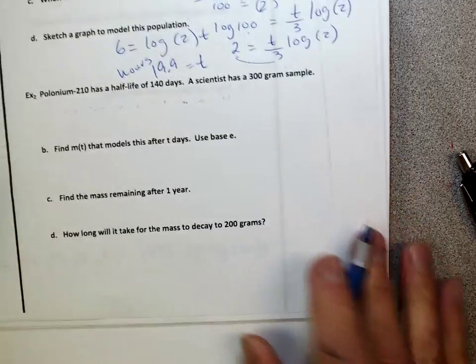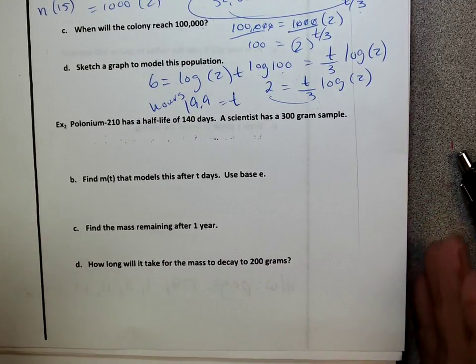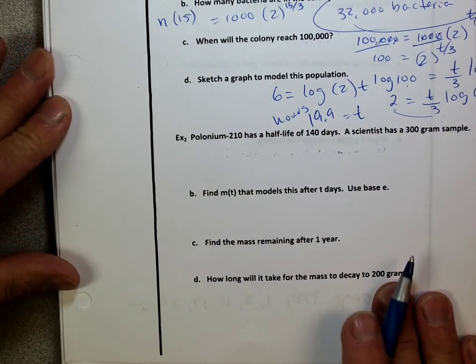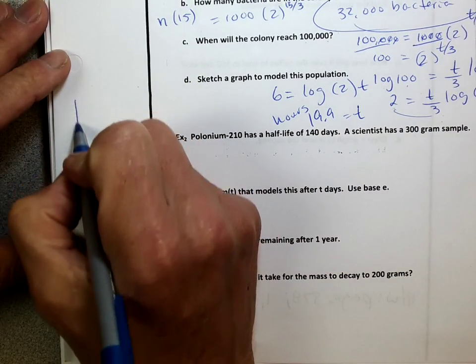Now, to sketch a graph, we have enough information to do it. So let me go ahead and slide. I'm going to do my graph over here.